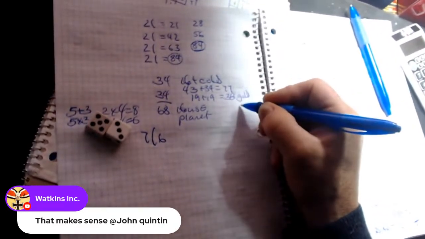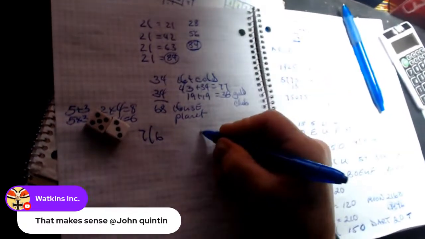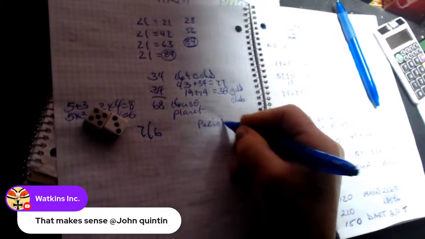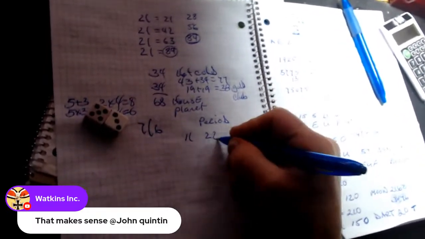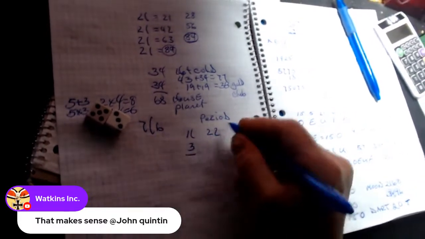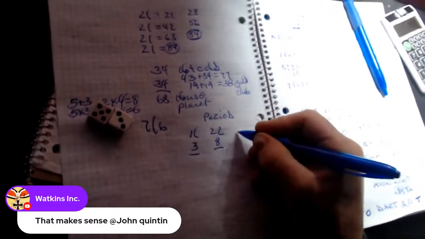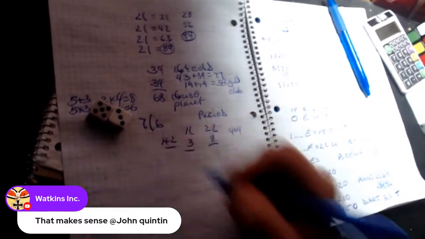Two words that go along with 38 is the gold club. Then it's going to talk about periods. The reason it talks about periods is that in order to create these numbers, you need these numbers. 1 times 1, 1 plus 1. 2 times 2, 2 plus 2. This will equal to 4 and 4. This will equal to 1 and 2.